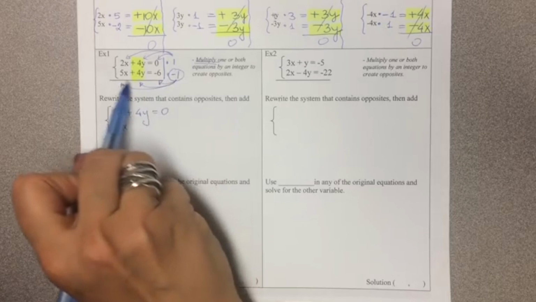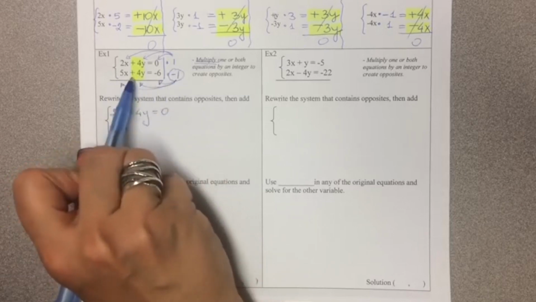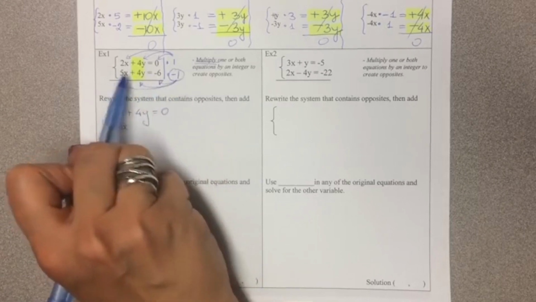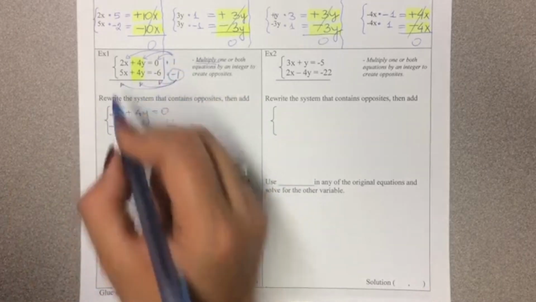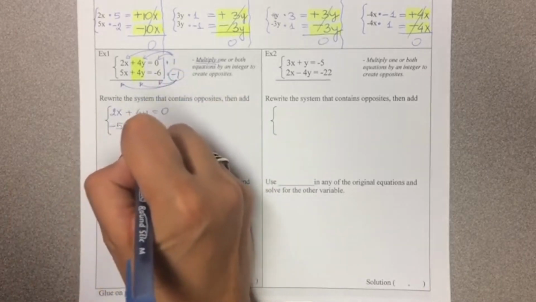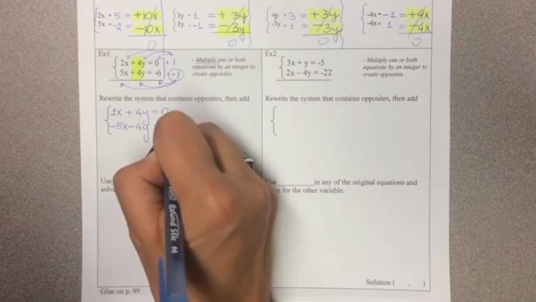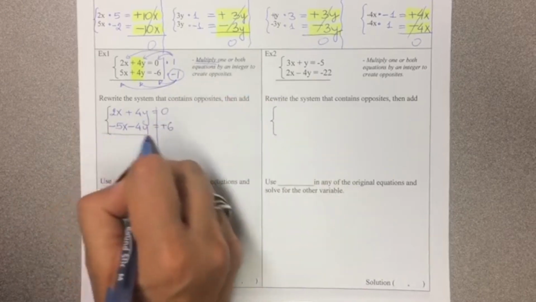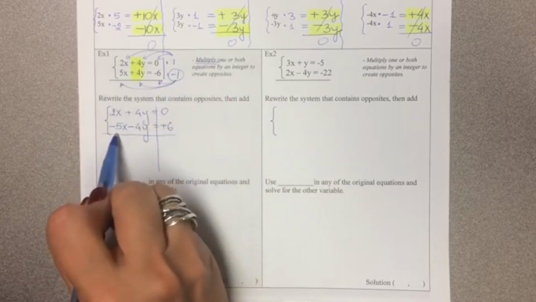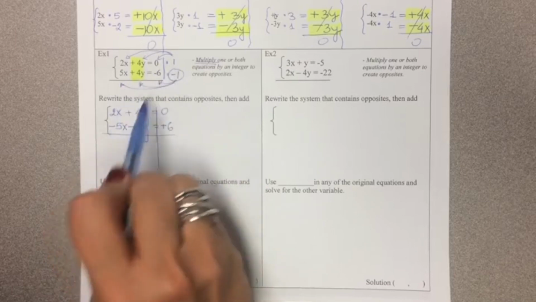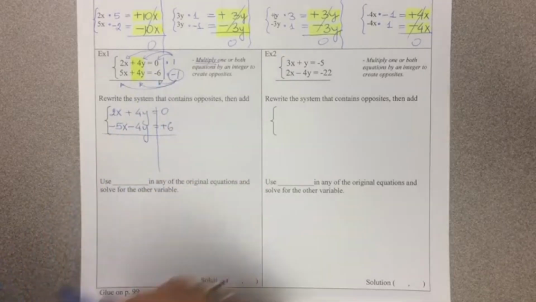All the terms in the equation have to multiply. So you can't just multiply one term. It has to be all three. So that would be negative 5x minus 4y equals positive 6. Because every negative times positive is negative, negative times positive is negative, and negative times negative is positive.